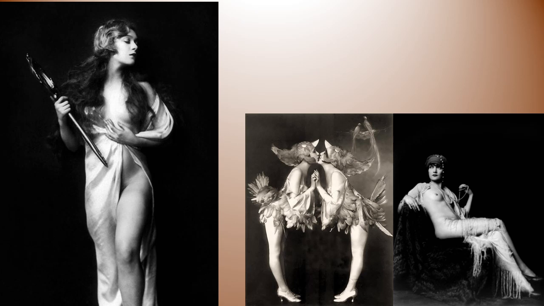And then you have a picture in the middle of a kind of takeoff of the Magic Flute, but of two women in bird costumes kissing, right? A little bit of titillation there. And then obviously all the way to the right, a bare-breasted young woman who's in a flapper hat, right? Very much of the 1920s.